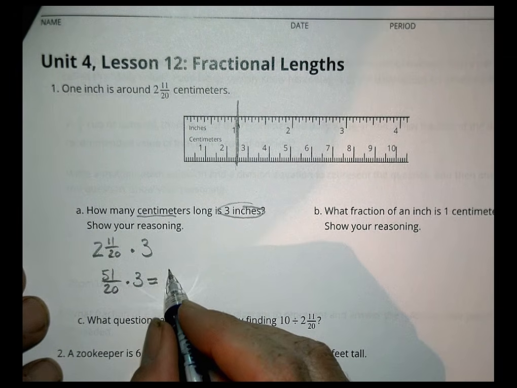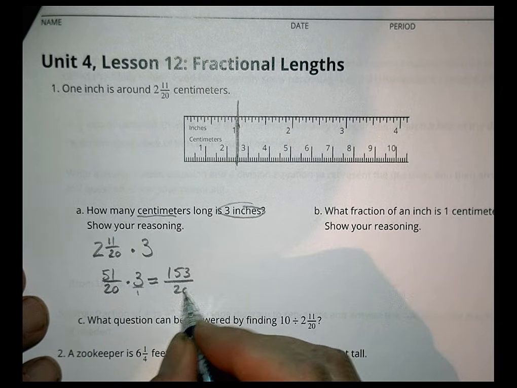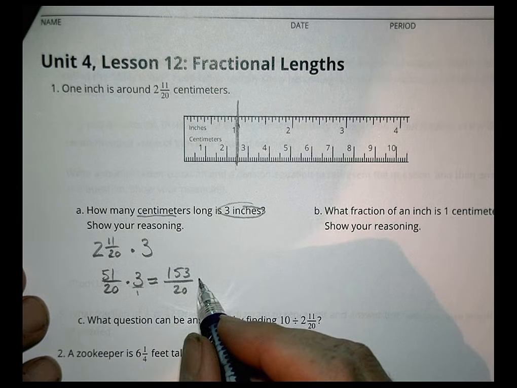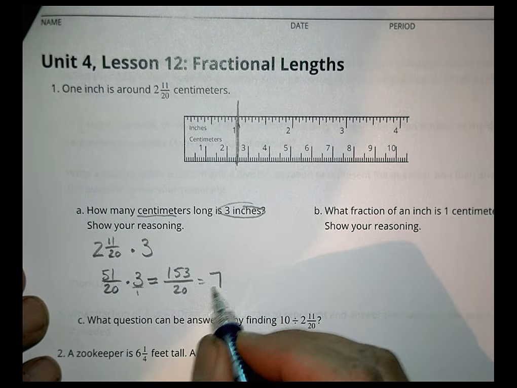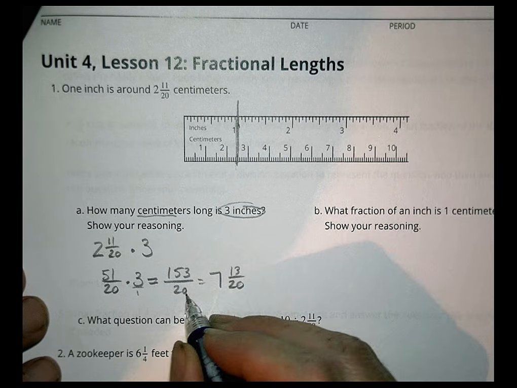51 times 3 is 153, and 20 times 1 is still 20. So 20 goes into 153 7 times, 140, right? And we have 13 left over with the denominator staying the same.